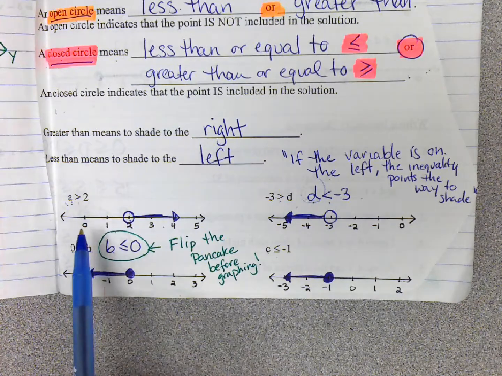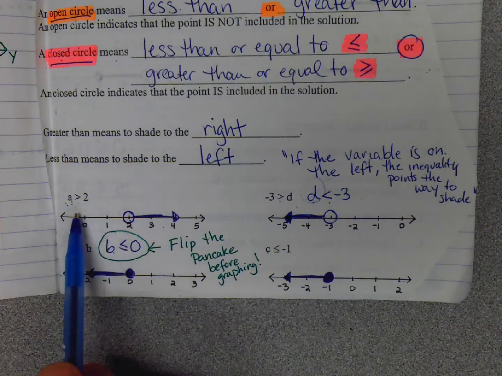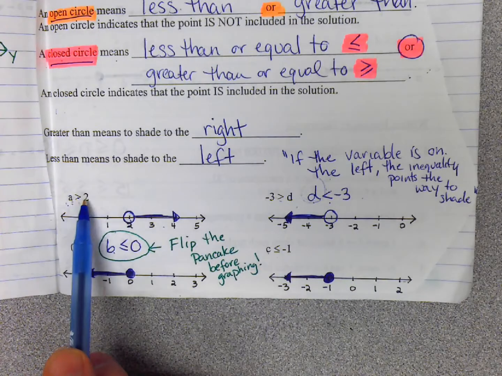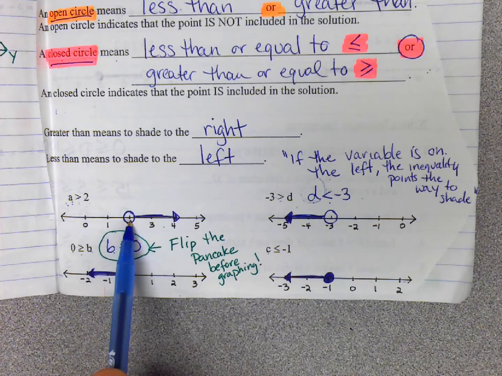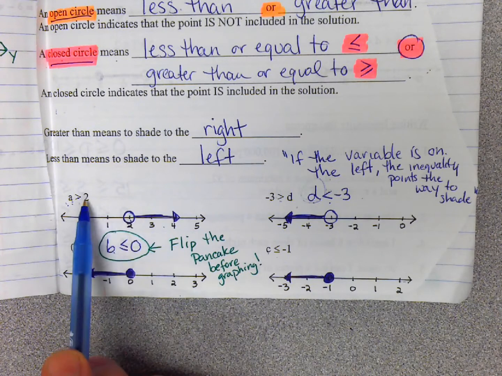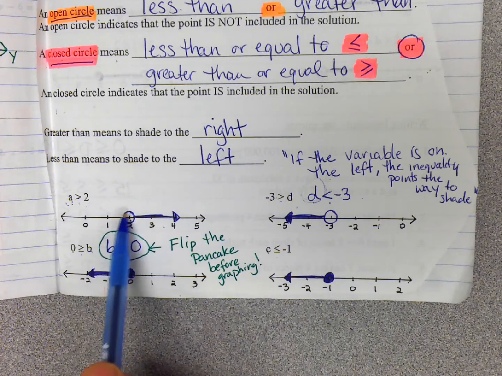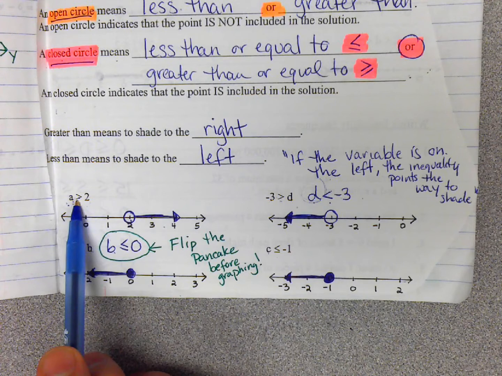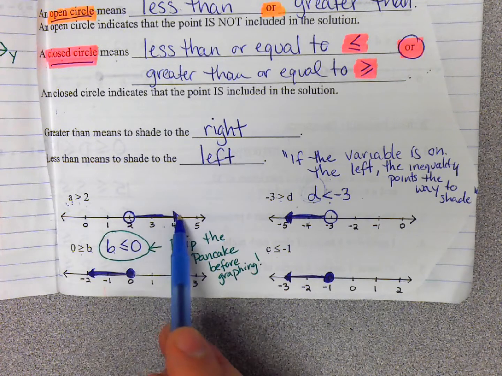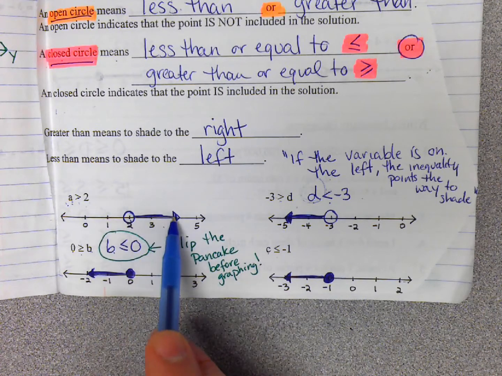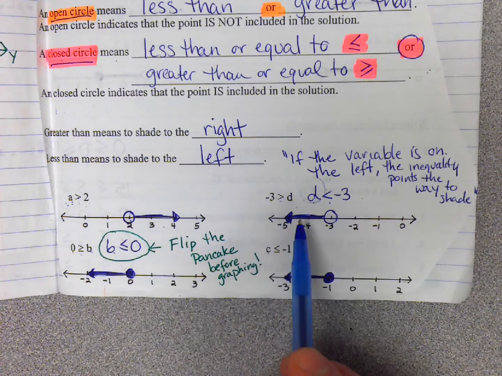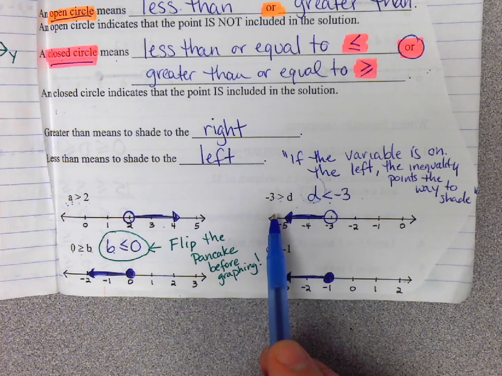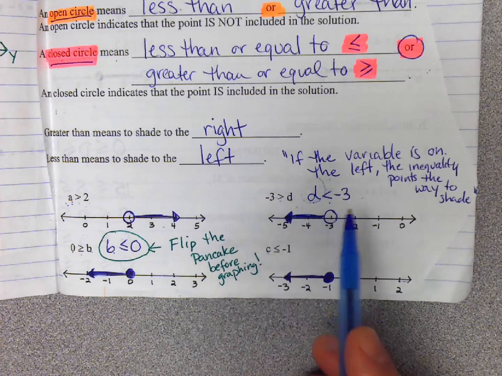So let's go ahead and look at our first example. Right here, I've got A is greater than 2. So at 2, I'm going to draw an open circle. Drawing an open circle at 2, and because A is greater than 2, I'm going to the right. I'm going to shade an arrow going to the right.